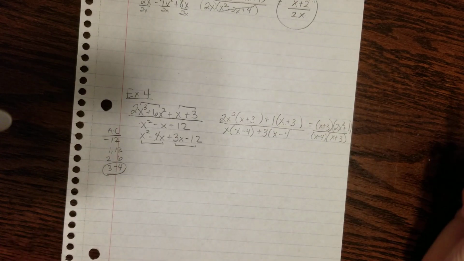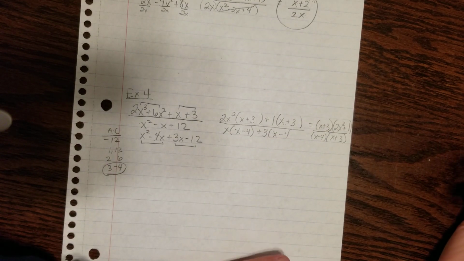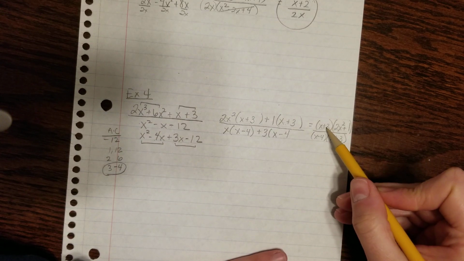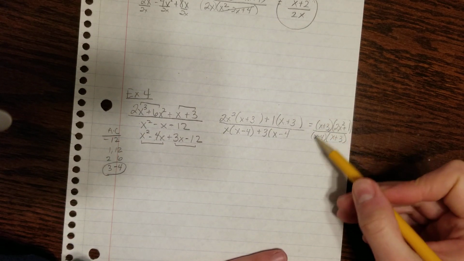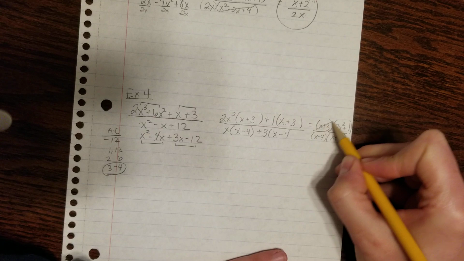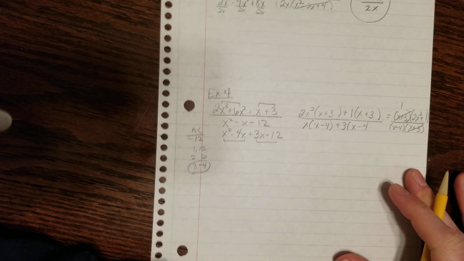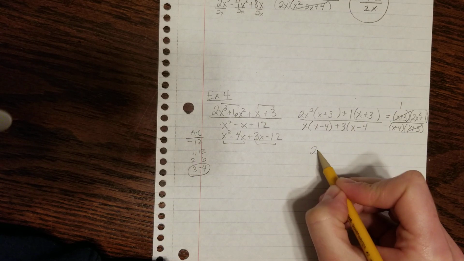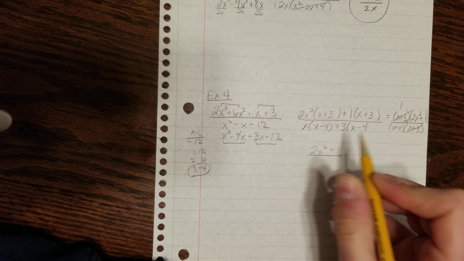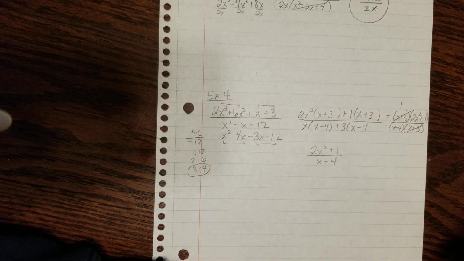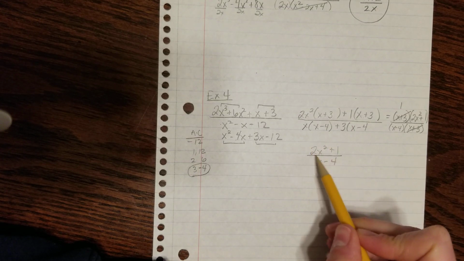All right, so now we're ready to look for entire factors that will cancel out and divide to give us 1. Even though this x plus 3 and this x plus 3 are not stacked on top of each other, that's okay. They're still going to cancel each other out when we divide them to equal 1. So if we look at what we have left, we're going to have 2x squared plus 1 over x minus 4. Now 2x squared plus 1 is an entire factor.